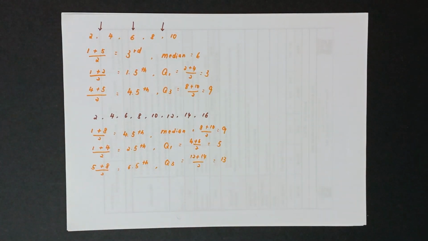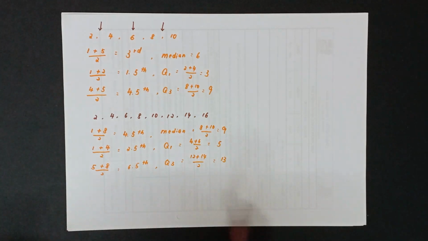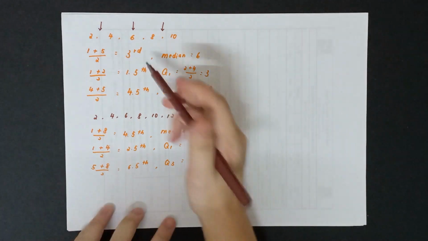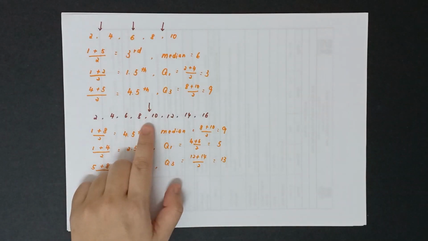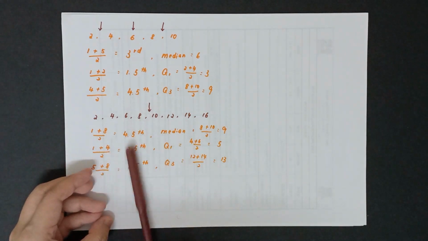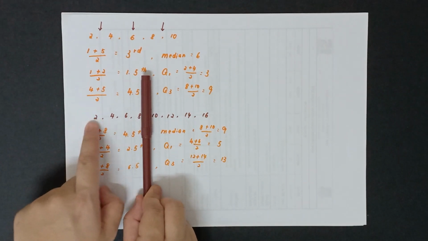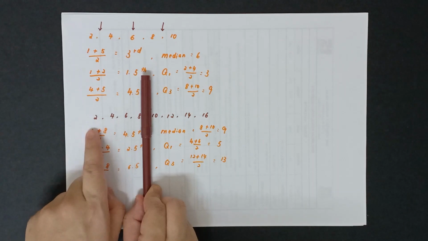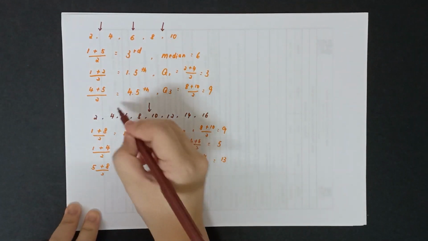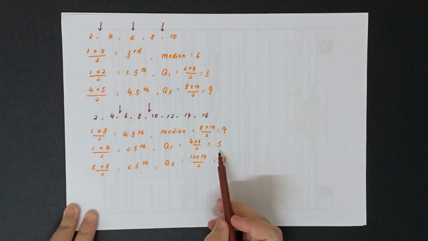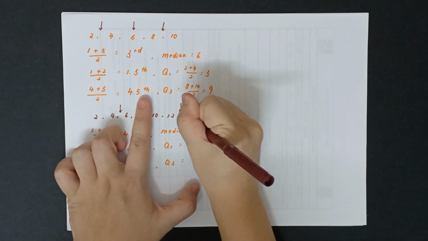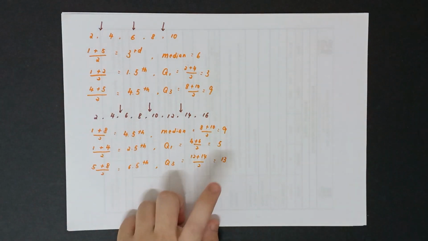Okay, now let's check whether it's correct or not. So I have 8 values here, right? 1, 2, 3, 4. So the middle is here. So correct, the midpoint, which is 9, is my median. So now, cut it in half. So I have 2, 4, 6, 8 here. My midpoint is between 4 and 6, which is correct, which is 5. So the same thing, the midpoint cuts here. So here, my midpoint is going to be here. So this is how I get 13.